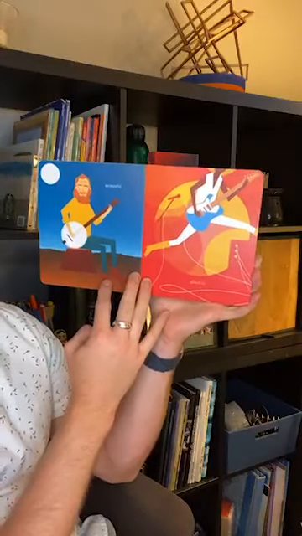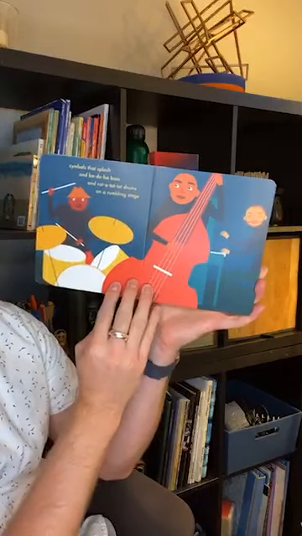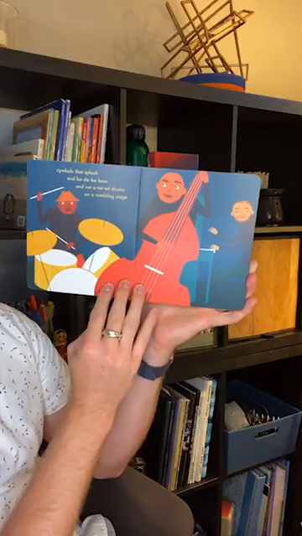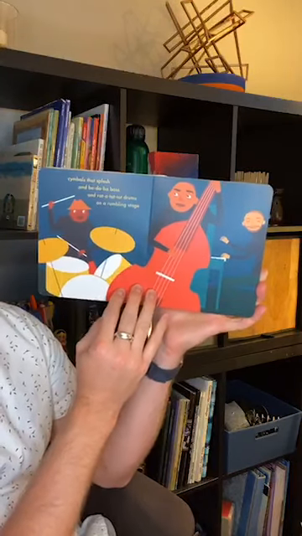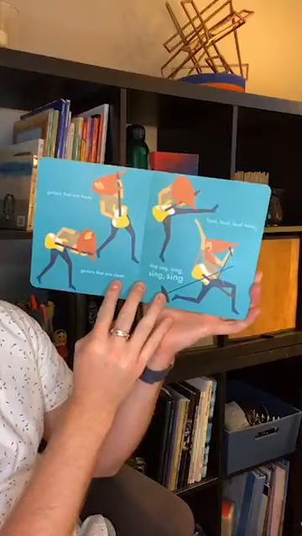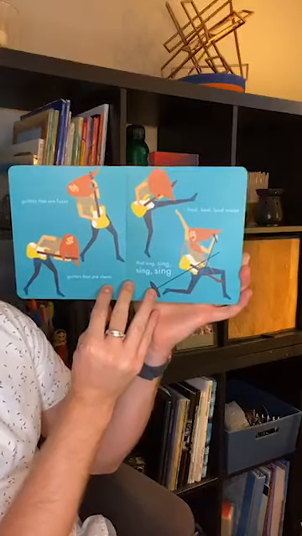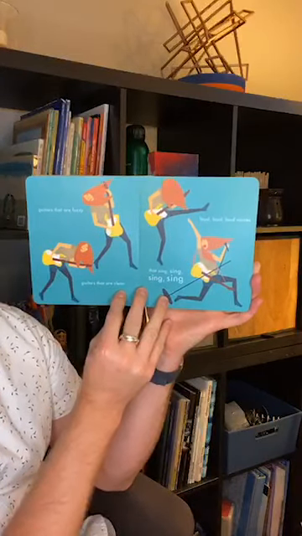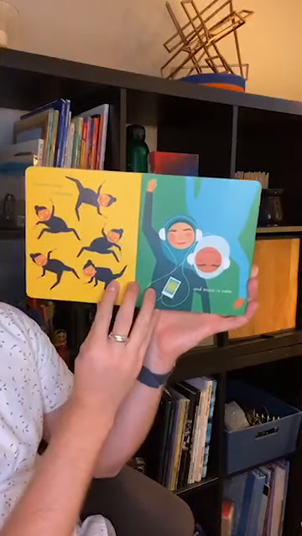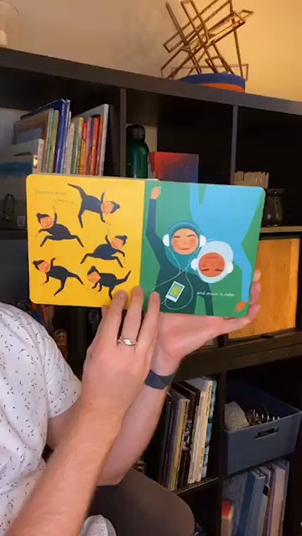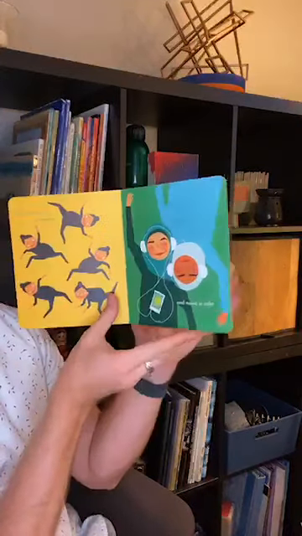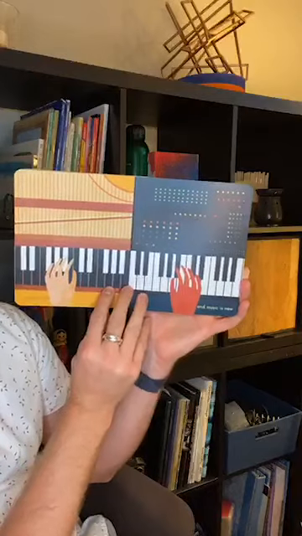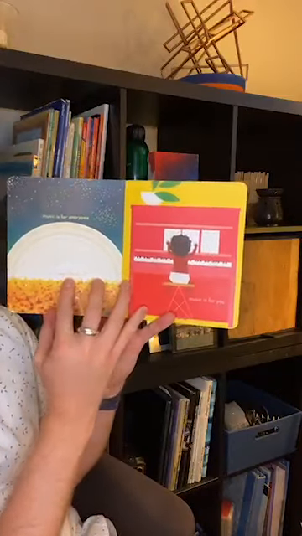Acoustic. Electric. Cymbals that splash and ba-da-ba bass and rat-a-tat drums on a rumbling stage. Guitars that are fuzzy. Guitars that are clean. Loud, loud, loud voices that sing, sing, sing. Because music is moving, and music is calm. Music is old, and music is new. Music is for everyone. Music is for you.